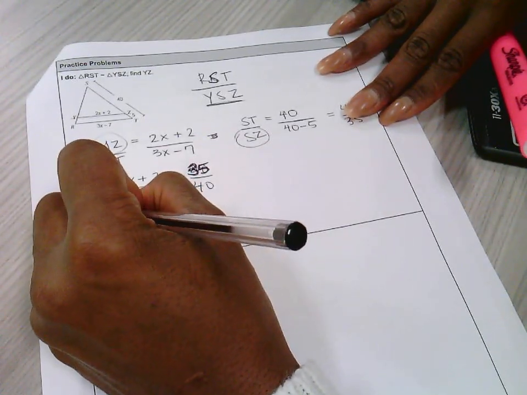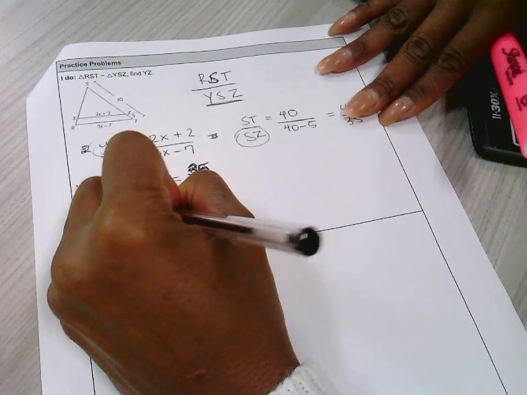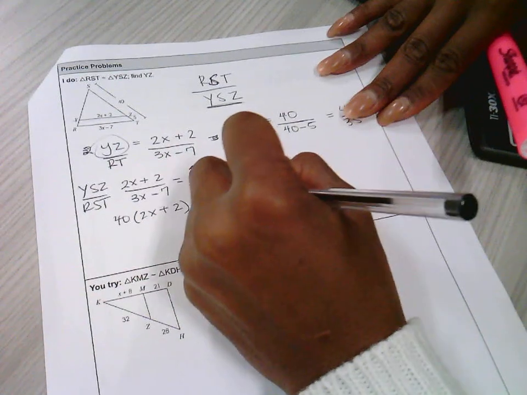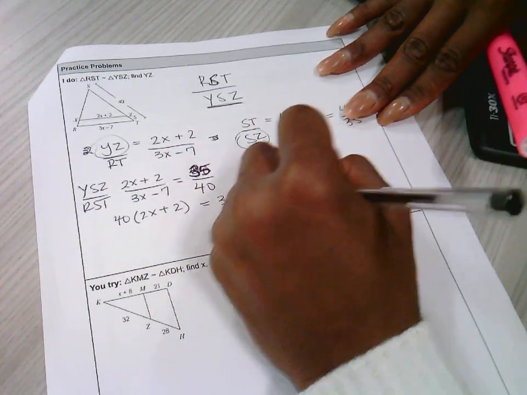So we get 40 times 2x plus 2 is equal to 35 times 3x minus 7.